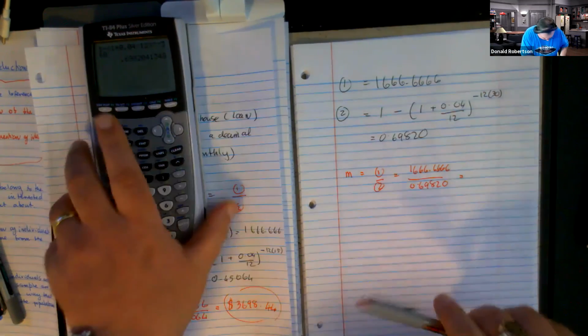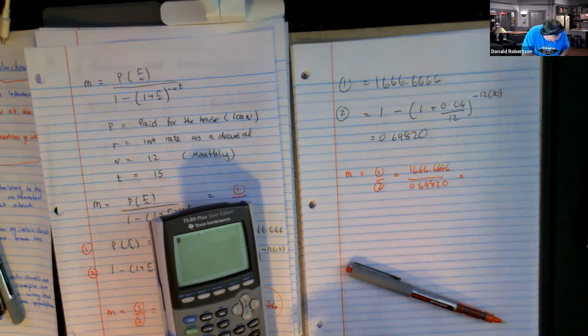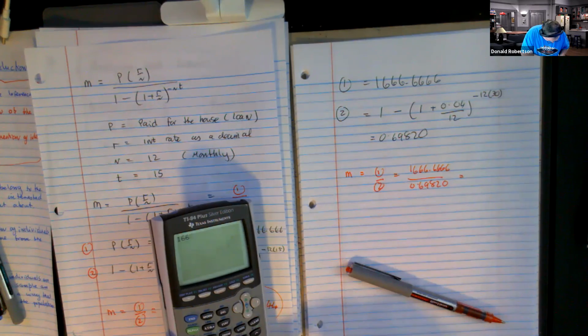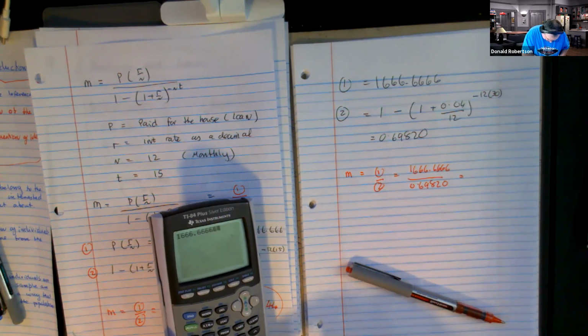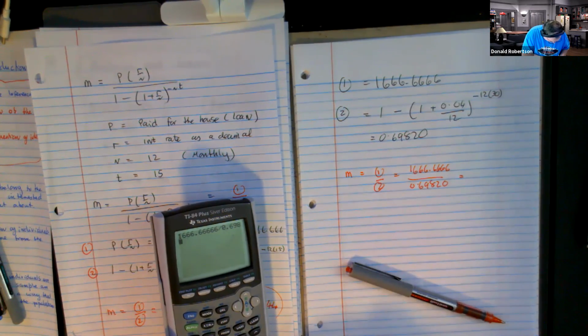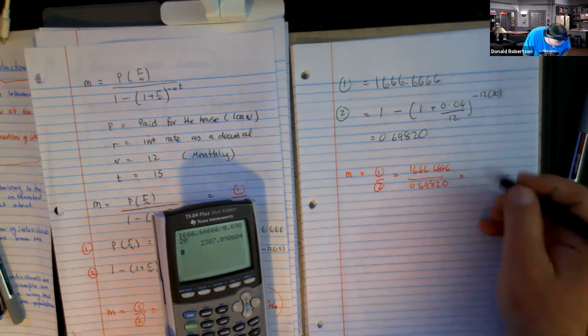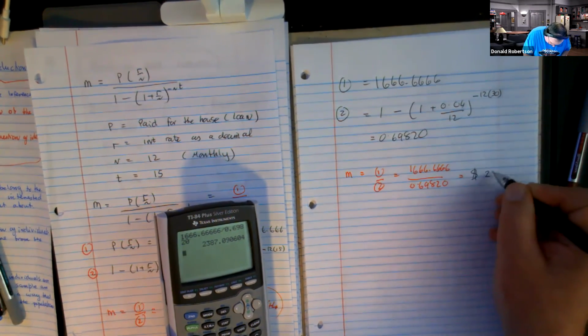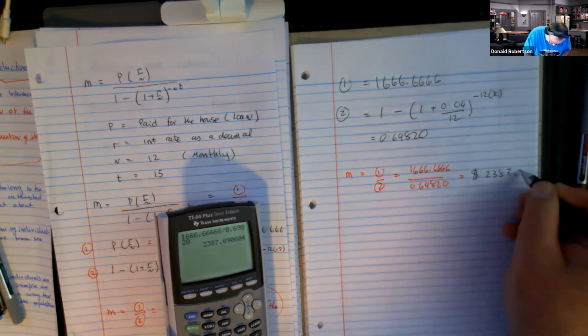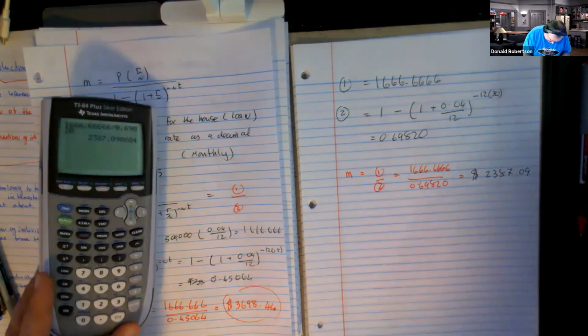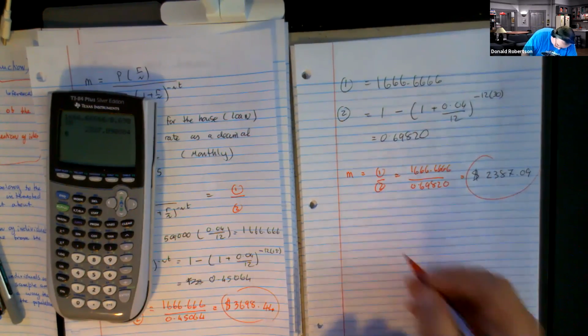And the mortgage payment ends up being 1666 point lots of sixes divided by 0.69820, and that's $2,387.09. Let's put those together.